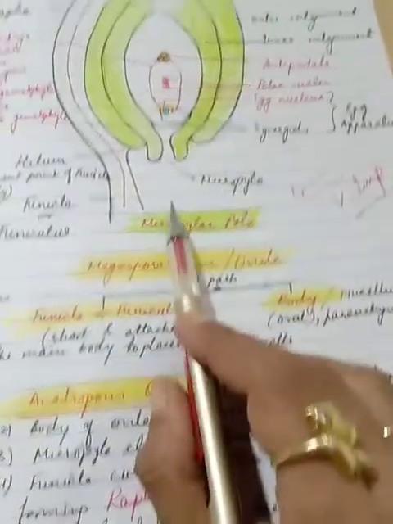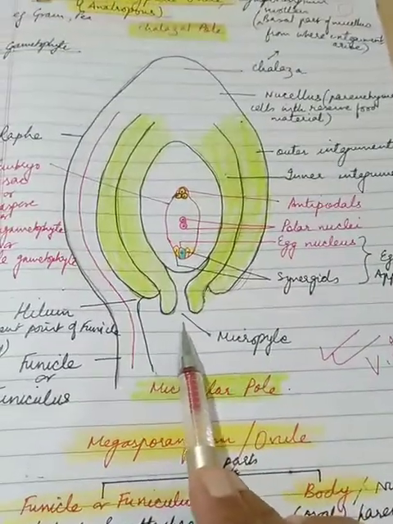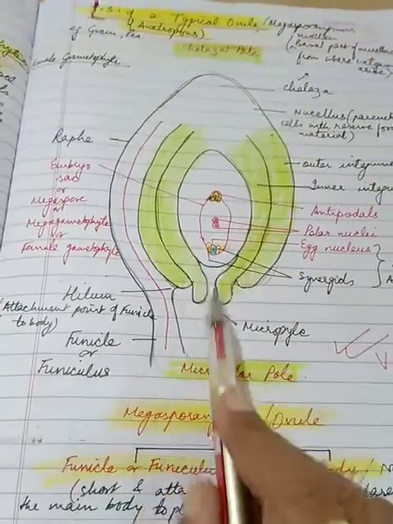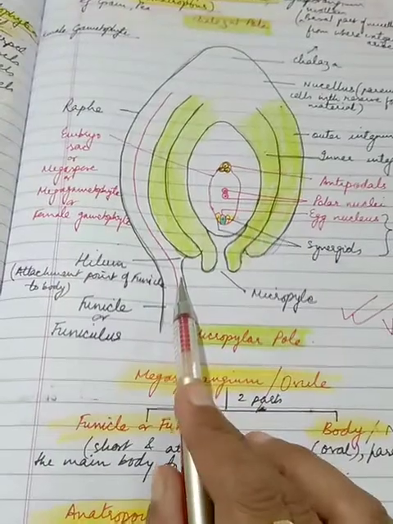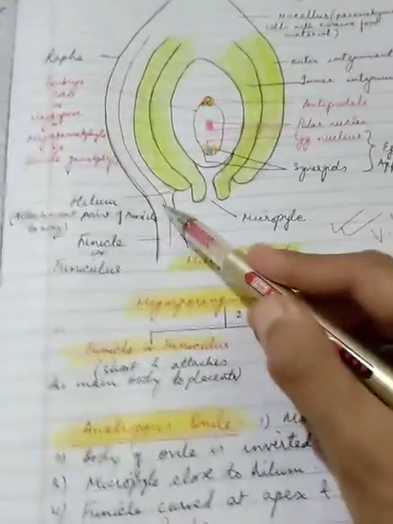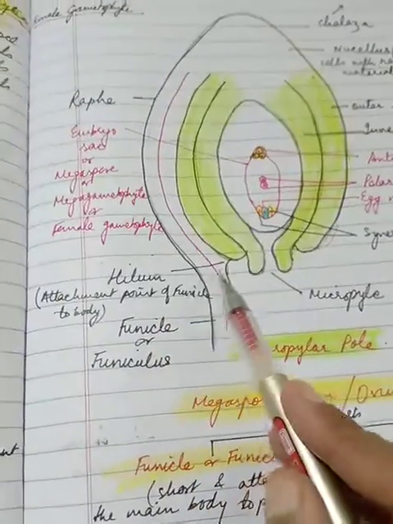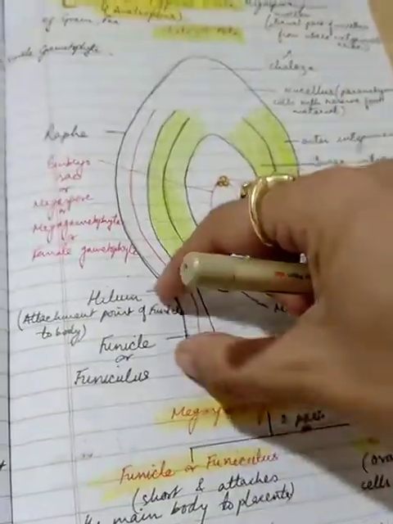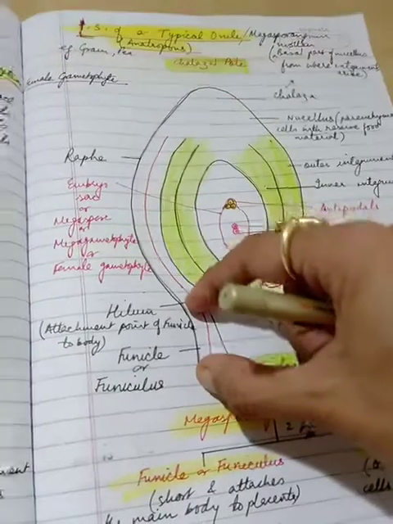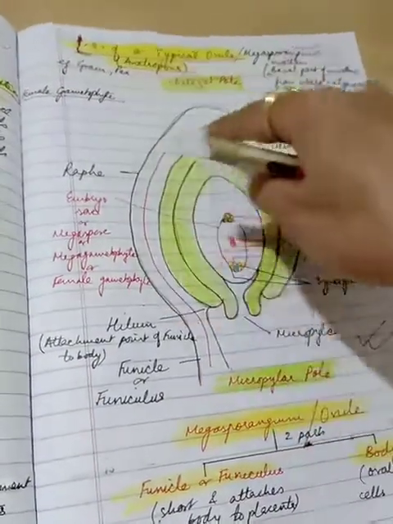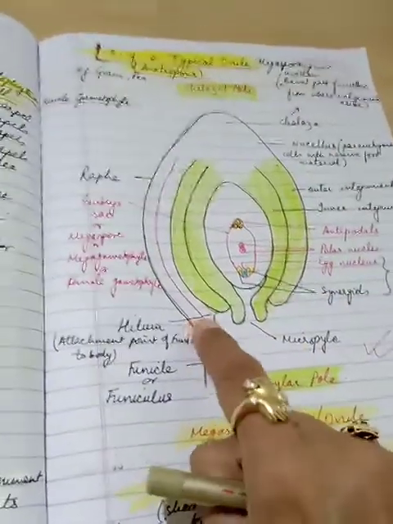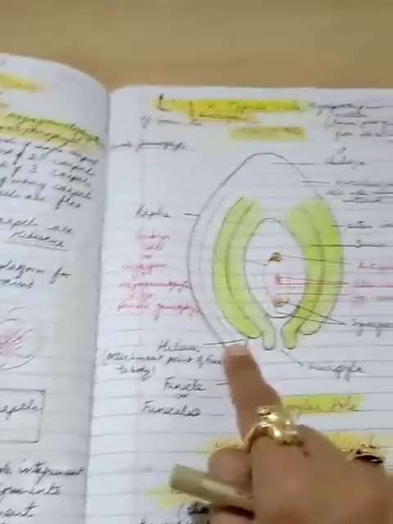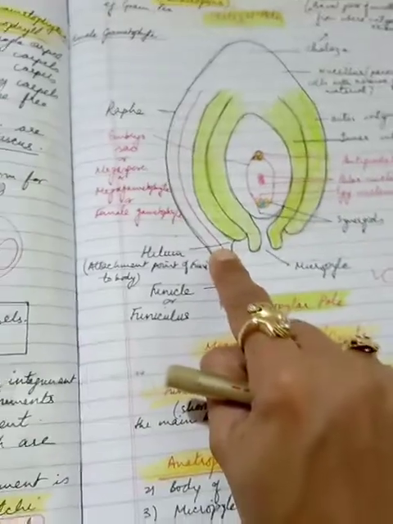Now what is micropyle, children? Micropyle is a small gap between the 2 integuments, outer and inner. So this is near the hilum. What is hilum? It is the point of attachment of the funicle to the body. Wherever this short stem attaches to the whole body is called hilum. So the hilum position is obviously here, nowhere else, because it is attached over here, right?